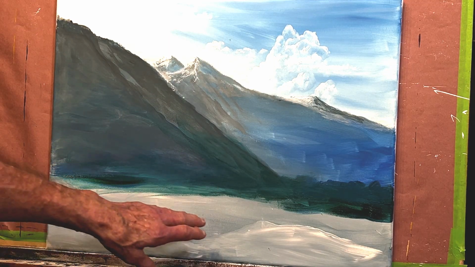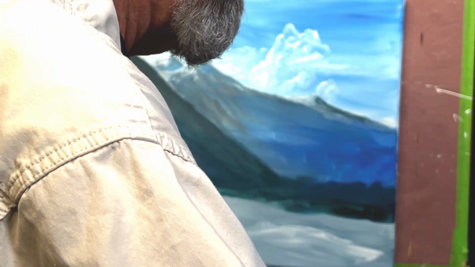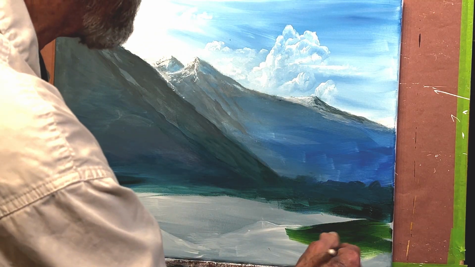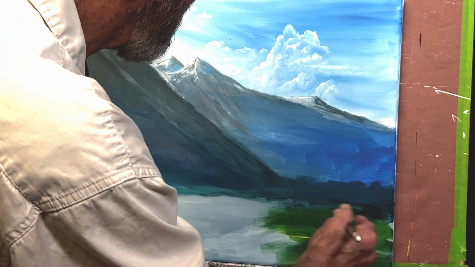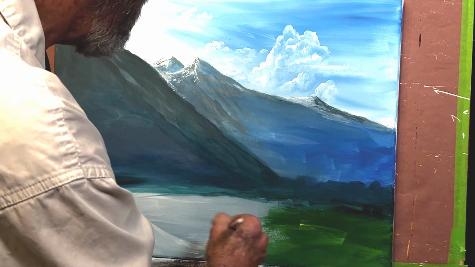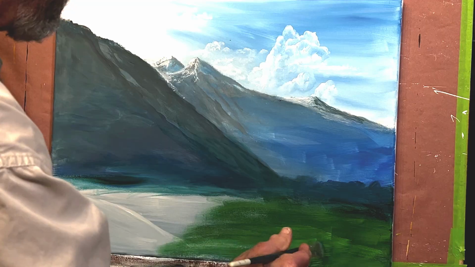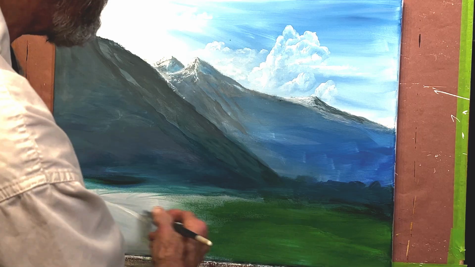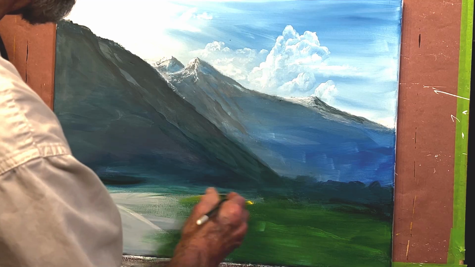Now then, let's get some of this yellowish green colors, these brighter greens down in this area. And this, like I say, this is just all an underpainting. So we're going to put in some detail on it, and then the fun part starts after we get all this underpainting in here. And this is what really makes it fun.